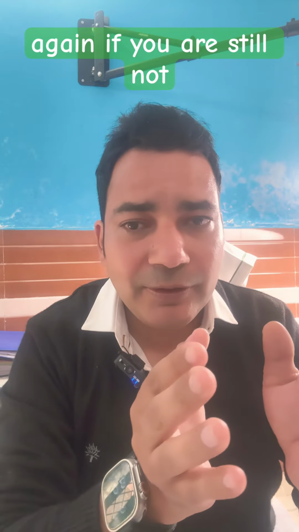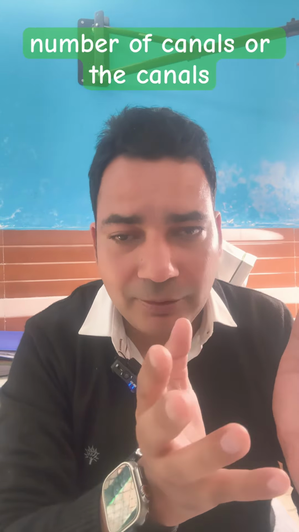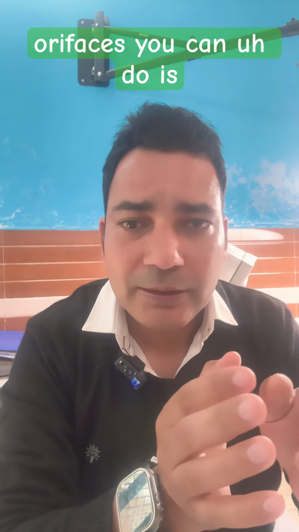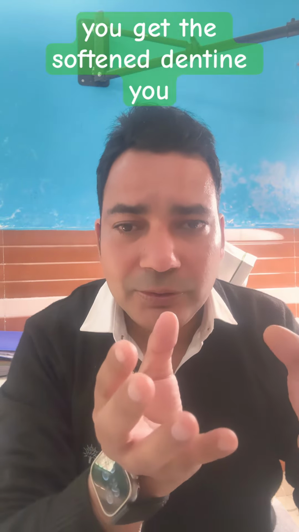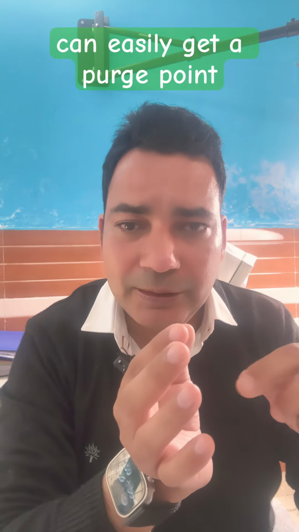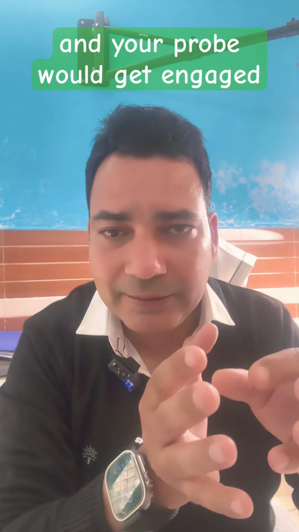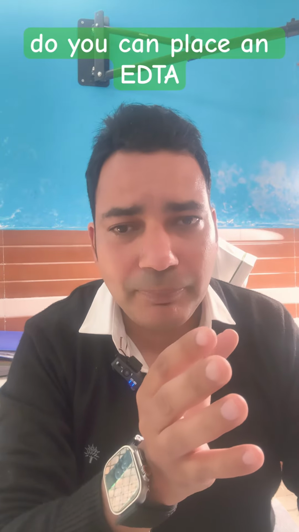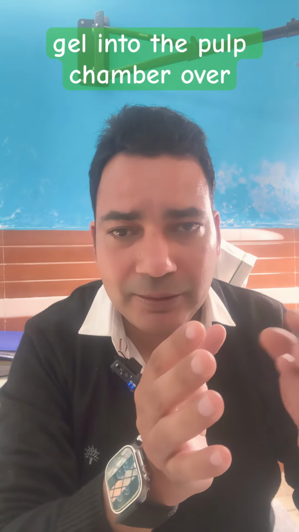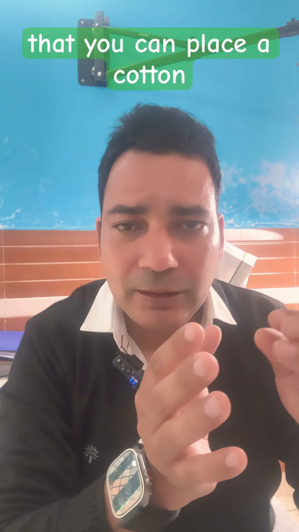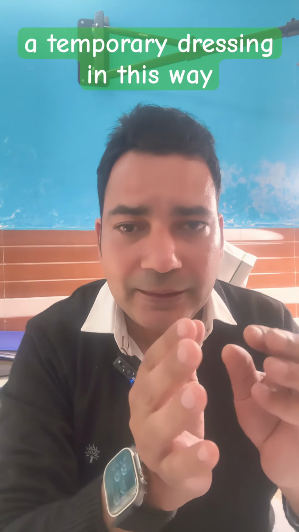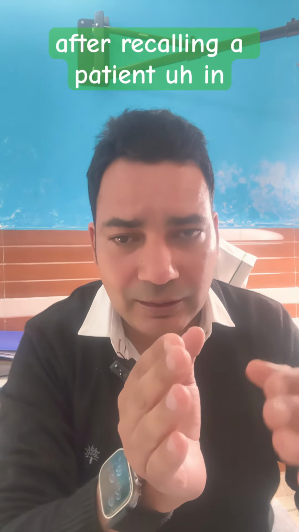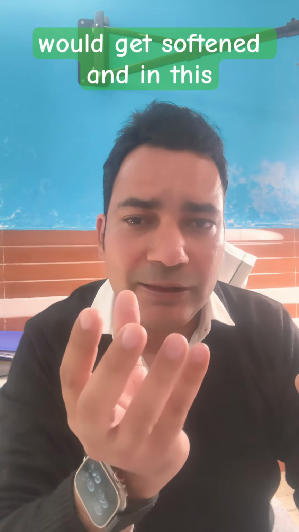Now again, if you are still not able to find the maximum number of canals or canal orifices, what you can do is soften the dentine on the pulpal floor, so that once you get the softened dentine you can easily get a pulse point and your probe would get engaged. For this you can place an EDTA gel into the pulp chamber. Over that you can place a cotton pellet, and over that a temporary dressing, or directly a temporary dressing. After recalling the patient in a day or two, that dentine would get softened.